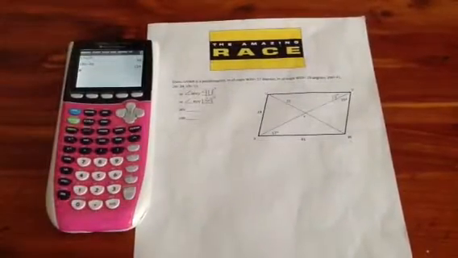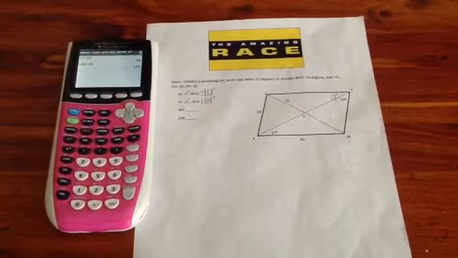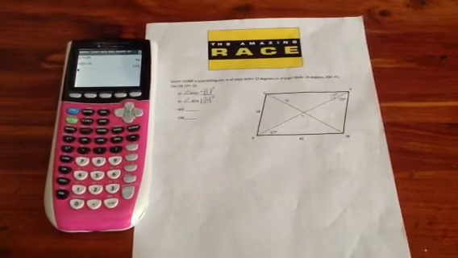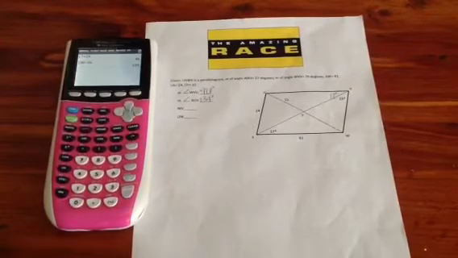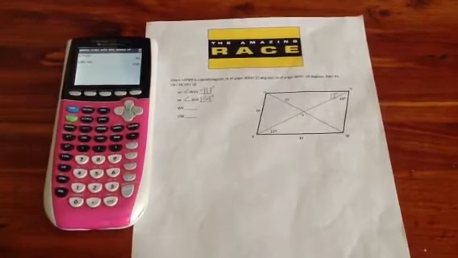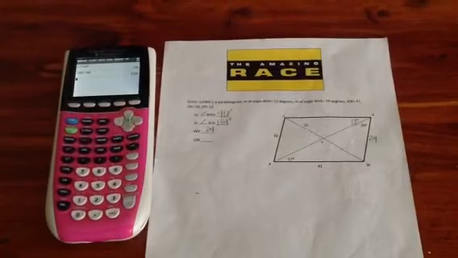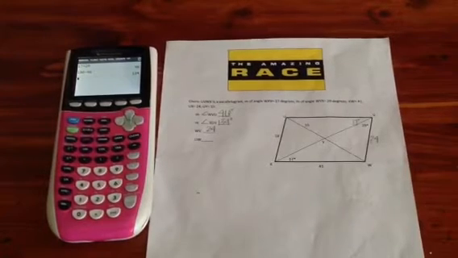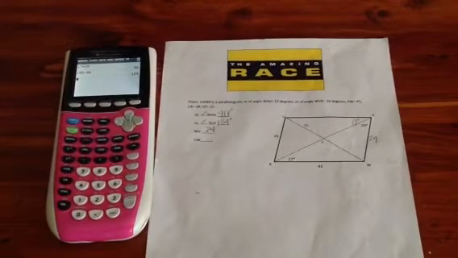Next we have to solve for the length of WV, and since we know that opposite sides are congruent, WV is congruent to UX, so WV is 24. Next we have to solve for UW, and since we know that diagonals bisect each other, we know that UY is congruent to YW, so UW is 30.